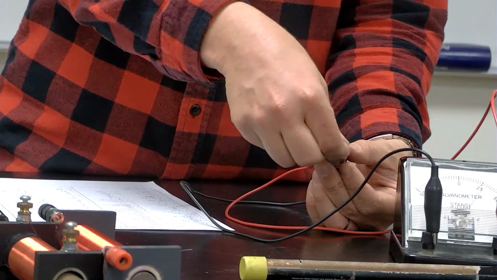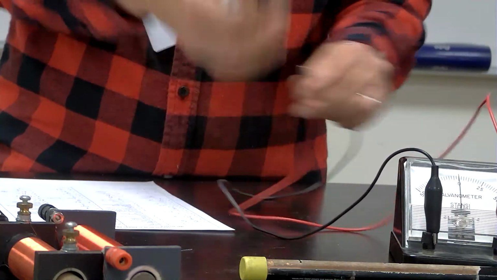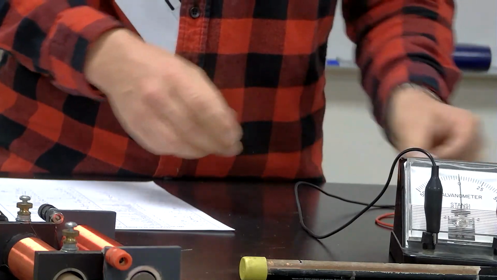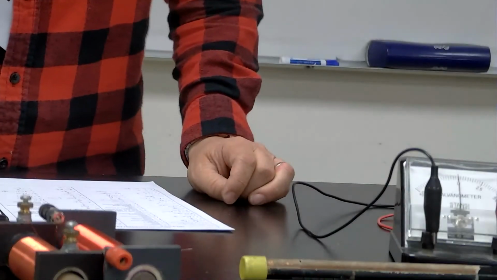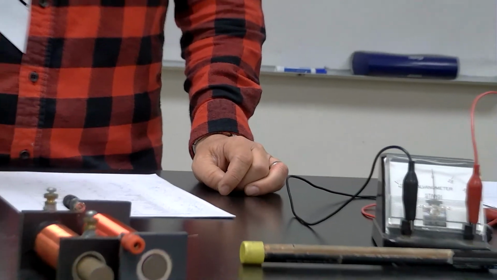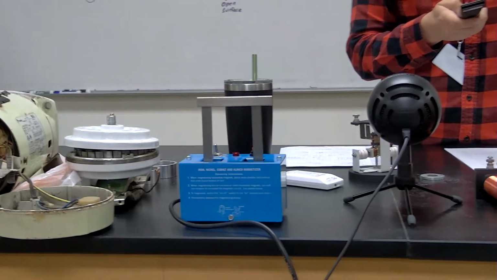Okay. Now again, that can't happen without the wires wanting to generate their own magnetic field, right? So the wires within the motor, within the generator in this case, end up generating their own magnetic field, which leads me to another cool demonstration.